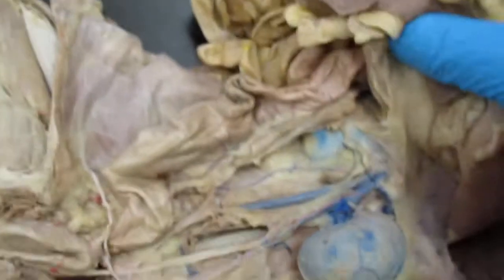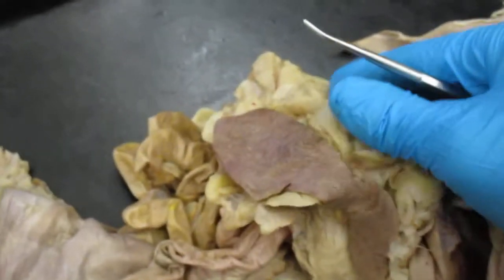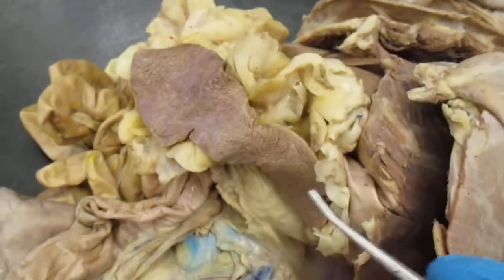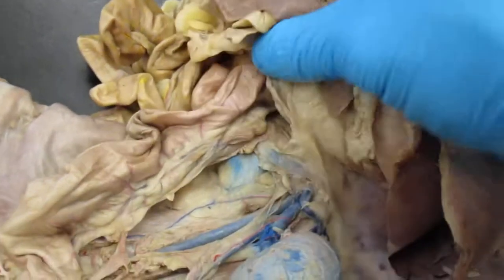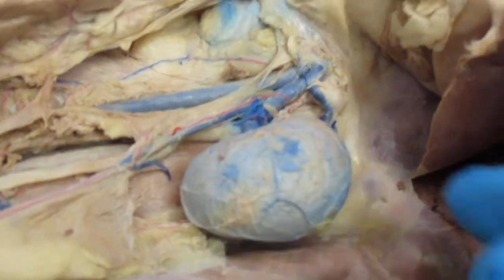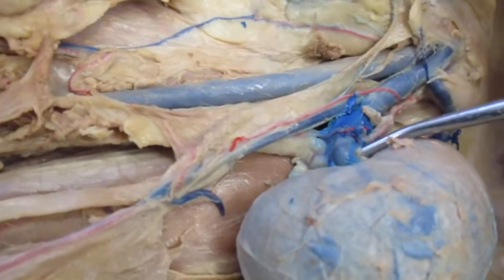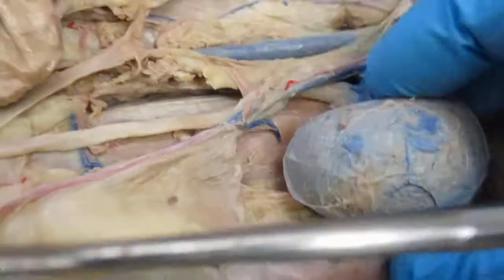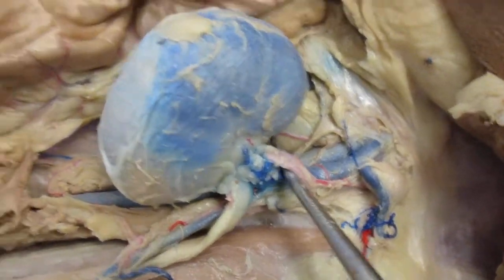On this cat right here, it shows much better. So we can see the abdominal pelvic cavity. We have the intestines moved back here. We can see the spleen right here. This structure right here is your spleen. And we can see, again, your kidney, your renal artery, your renal vein, and then your renal artery right here.